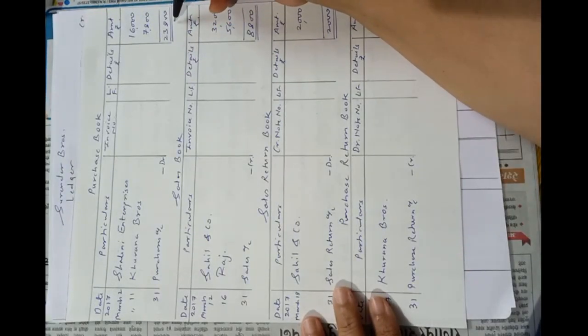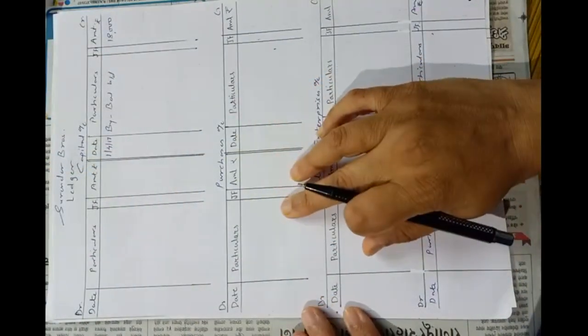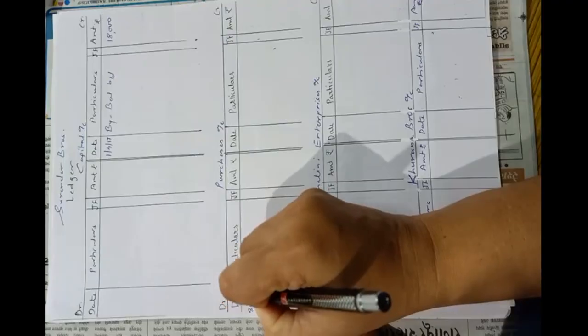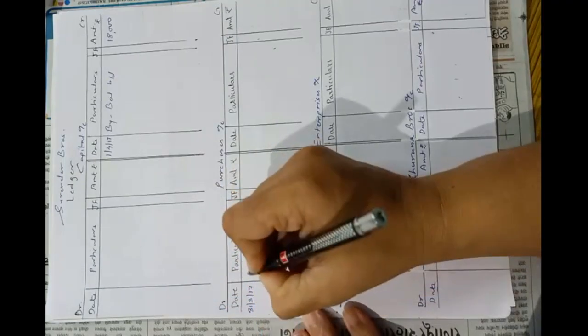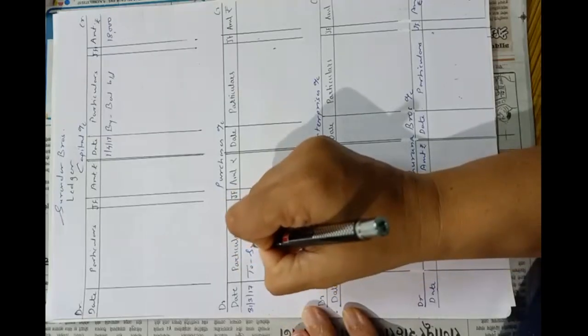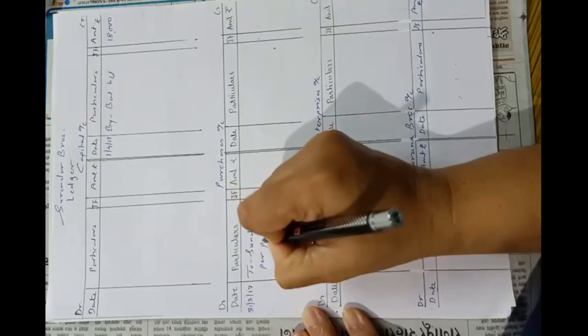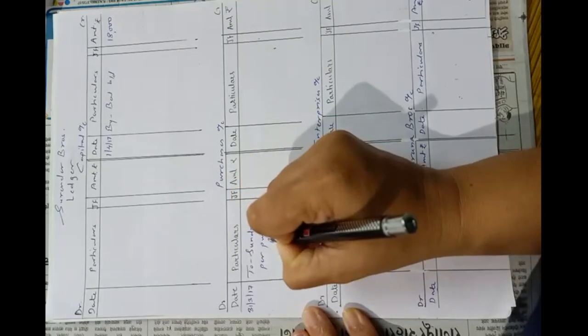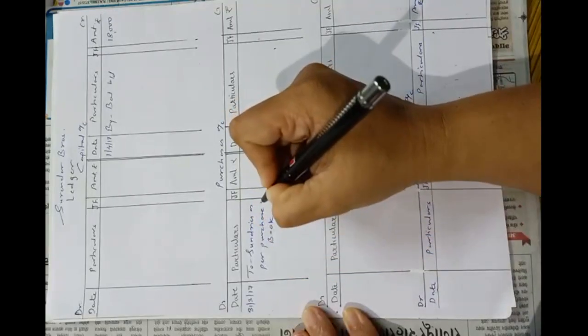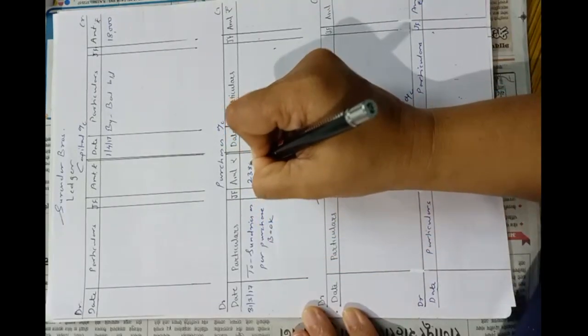Now see, the total of the purchase book is 23,800, and so we have to write on the debit side of purchases account on 31st March 17, to sundries as per purchase book and the amount is 23,800.